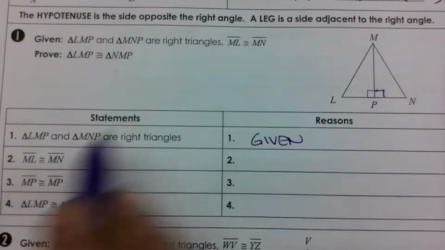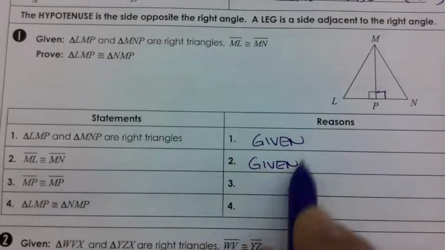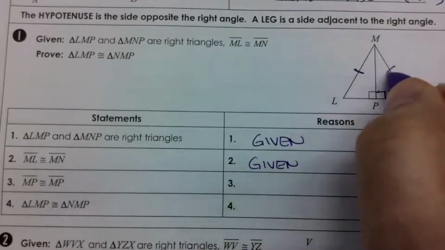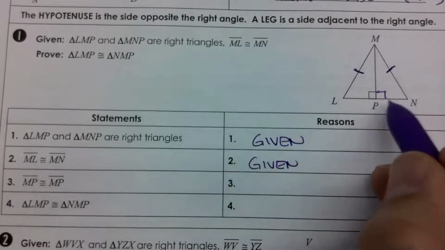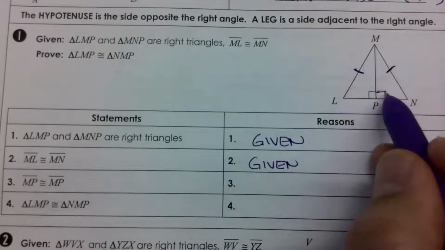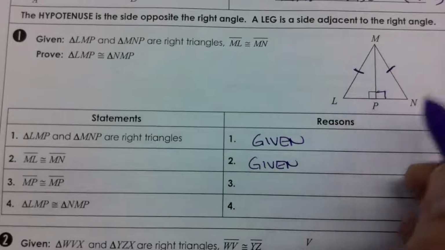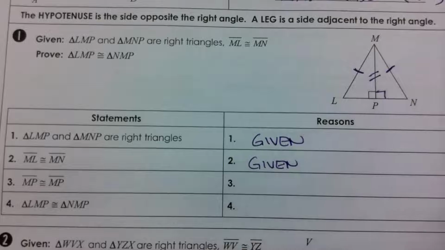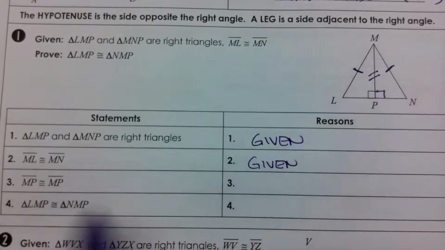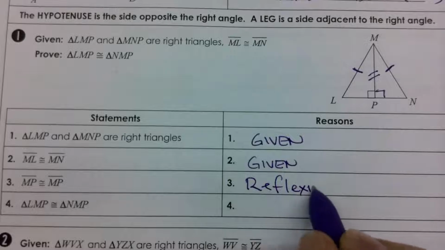Then I know that ML and MN are congruent. That was given to us. And once it's in my statements here, I get to mark that congruence on my picture. And that gives me 2 pieces of information. But how many do I need to prove triangles are congruent? 3. So what's the third one that's hidden in here? Good. MP has to be congruent to itself. Since it's a congruent statement, it's going to be the reflexive property of congruence.